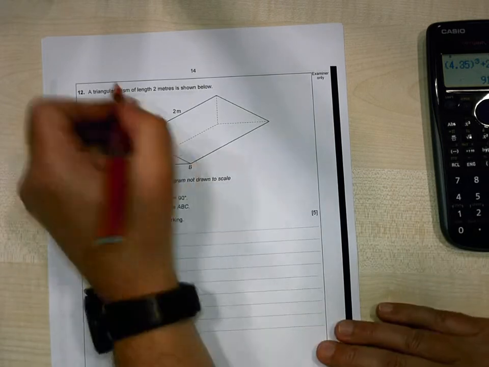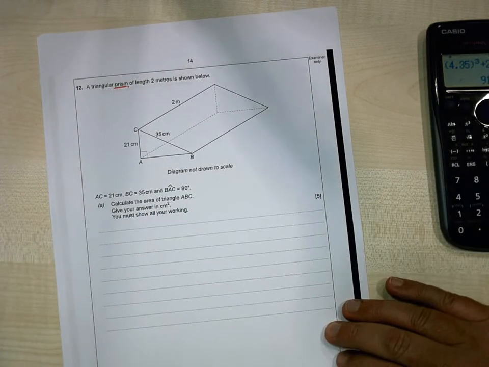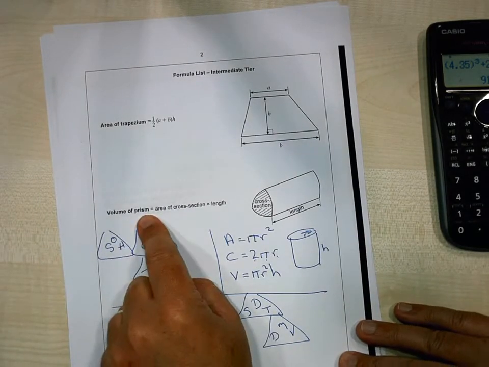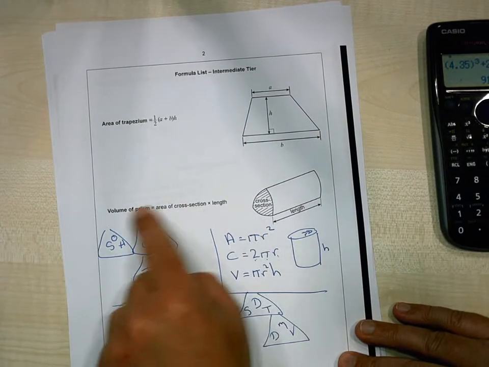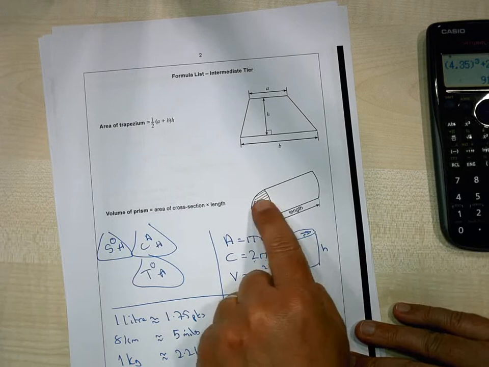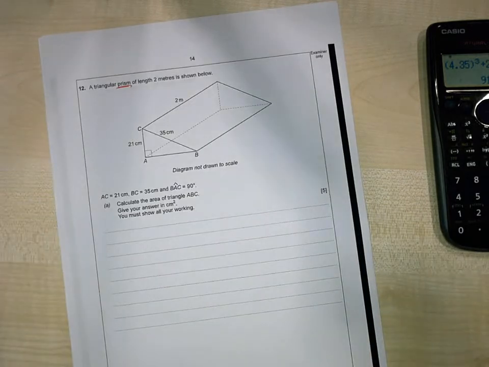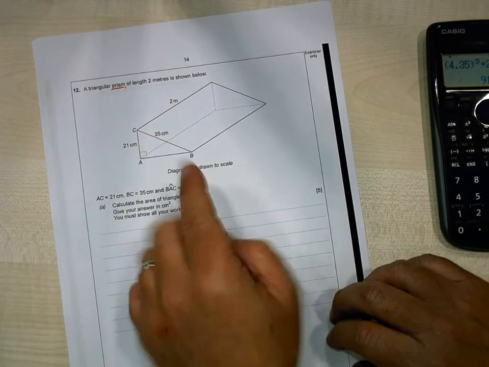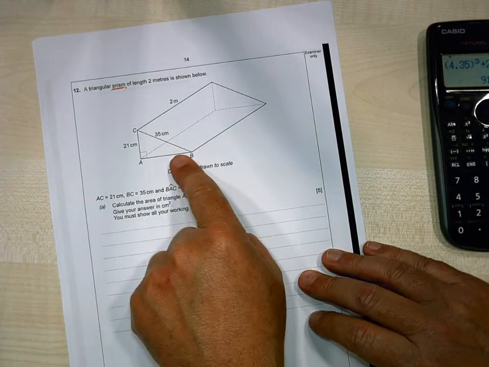Question 12. A triangular prism. Hey, prism. I'm thinking I've seen prism here. Volume of prism is area of cross-section times length. What's the cross-section? The cross-section is what you're cutting. A prism is basically any 3-dimensional shape that you can slice, and every time you slice it, the face you're cutting is the same.